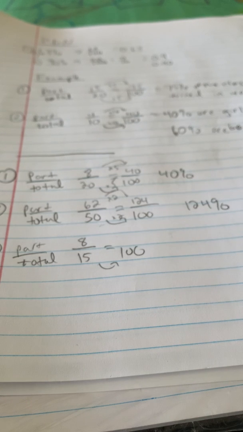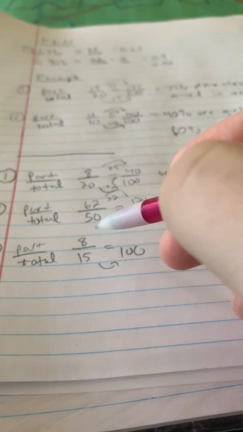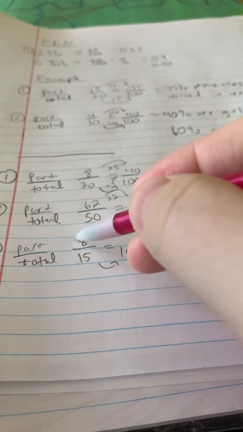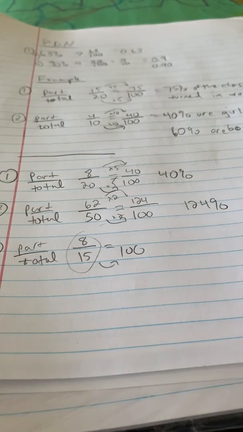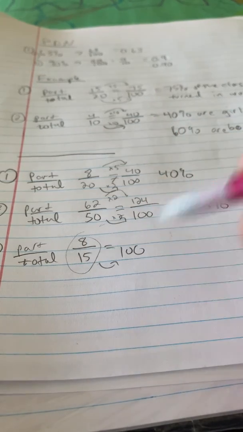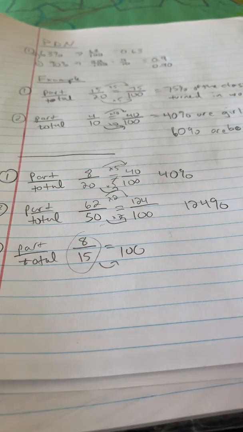Oh, and I run into a problem. My problem is that 15 doesn't go to 100. So I'm going to have to actually do a little bit of extra work for this. If I can't get to 100, I could still change this number to a decimal. Remember, anytime we have a denominator that doesn't get to 100, we have to change it to a decimal.